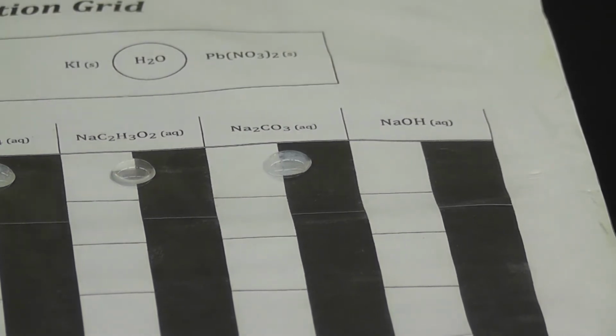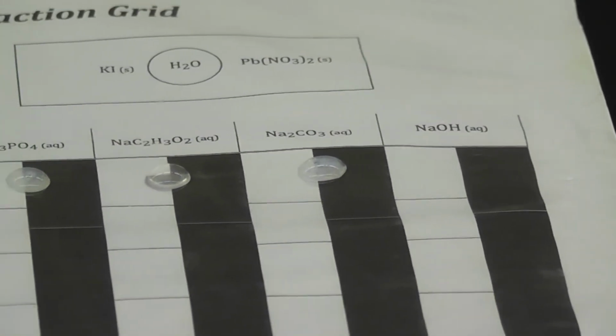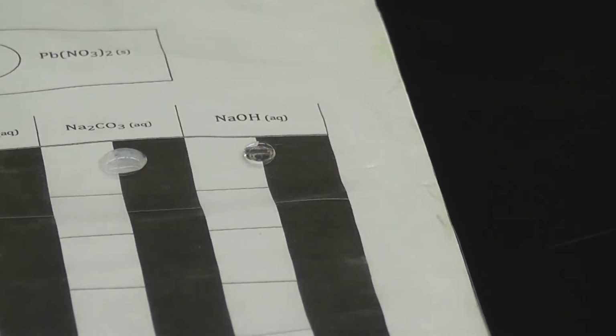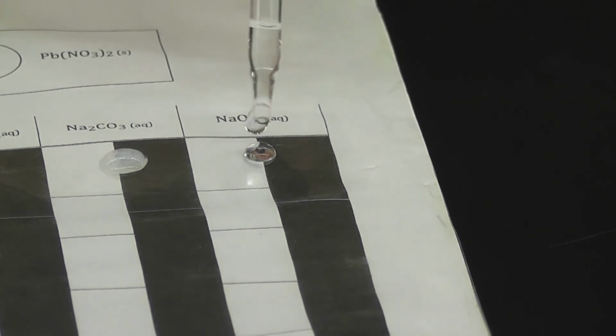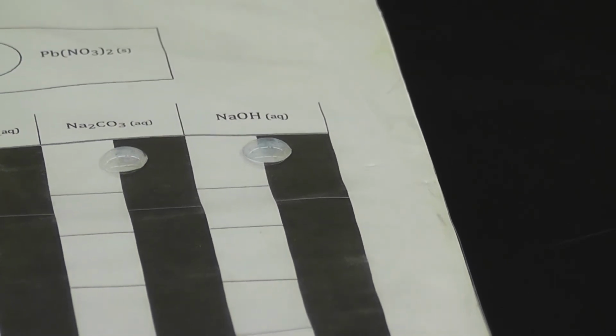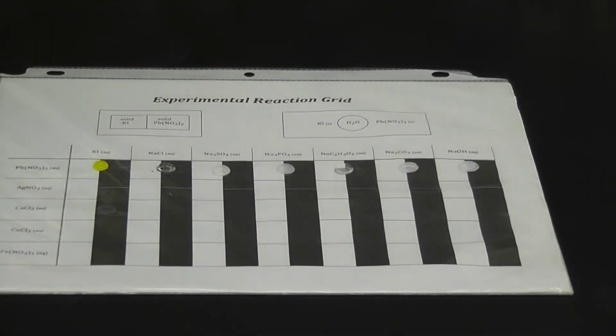Okay, last one with the lead-2 nitrate. Okay, so 1 drop of lead-2 nitrate. And then lastly with the sodium hydroxide. I can get this open. Okay, 1 drop of sodium hydroxide. All right. So that is the first row. All right, so let's go this second line.